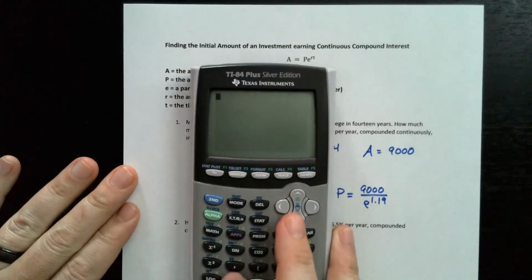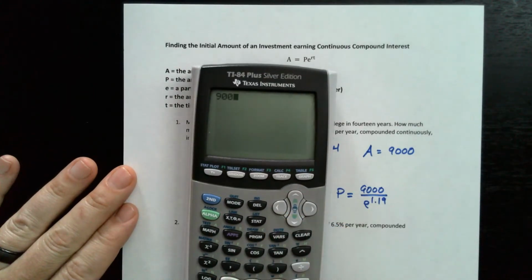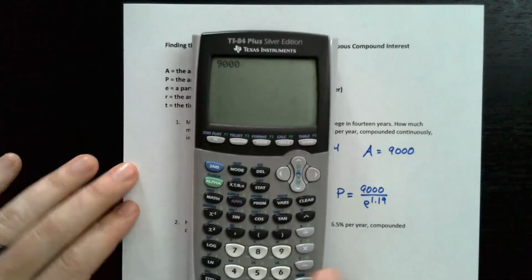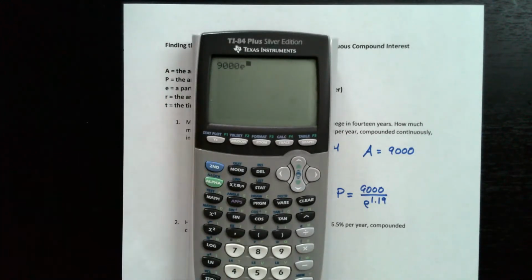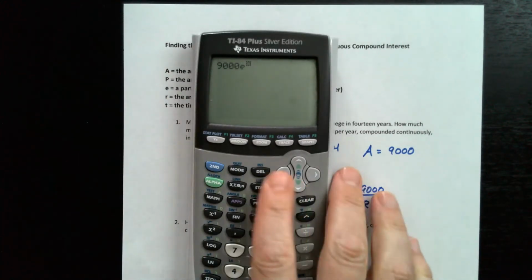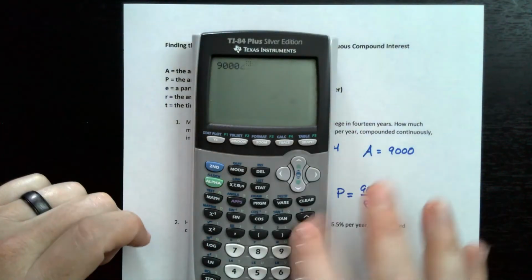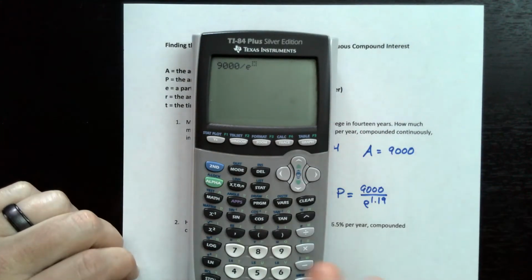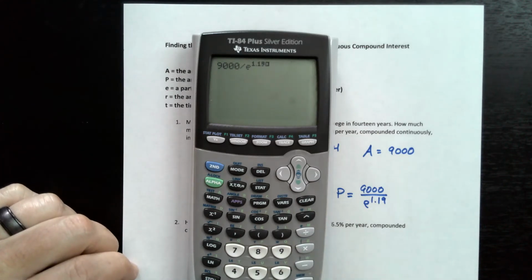Okay, so let's go to the calculator and type in 9,000. Your e can be found by hitting second LN on a TI-84. Oh, I should have hit divide first, so let's go ahead and put that divide symbol in there. And e to the 1.19. So 9,000 divided by e to the 1.19.